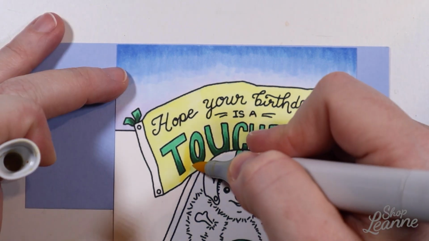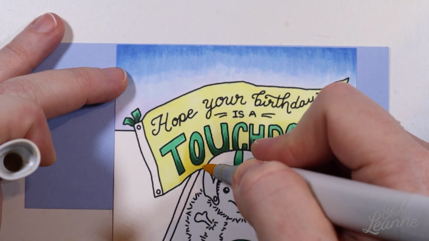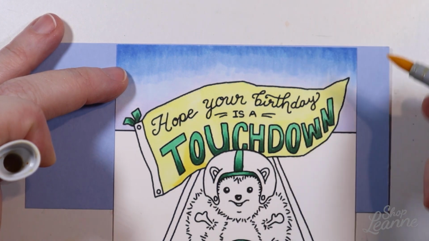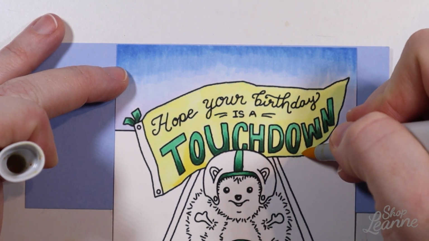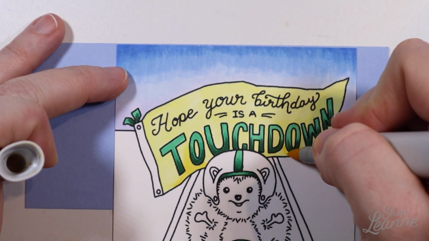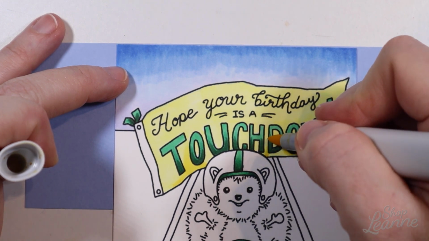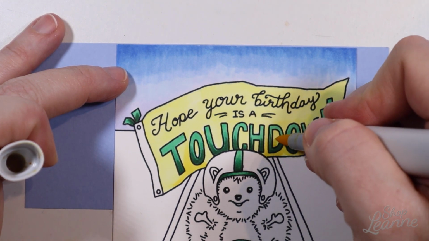So now I'm doing the yellow. Yellow is my favorite color, so I'm a little bit indulgent on this, and I do like adding a lot of yellow to a scene, and it's a nice bright light color too, so it adds a lot of cheer to a card, I think, in general.